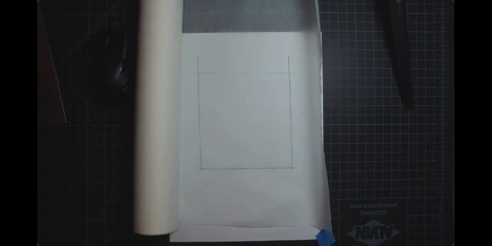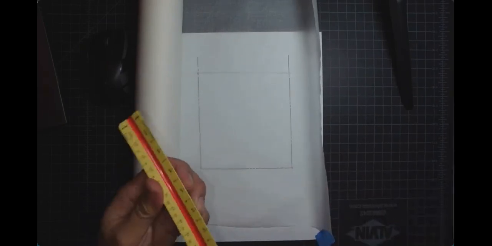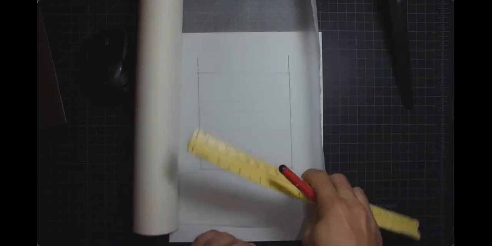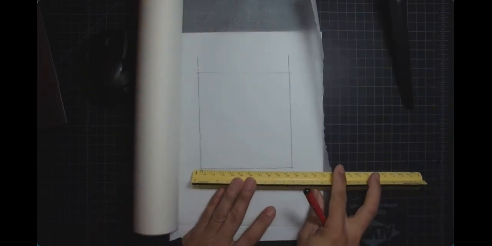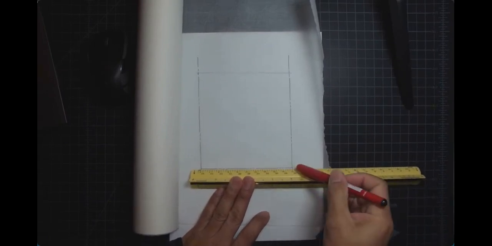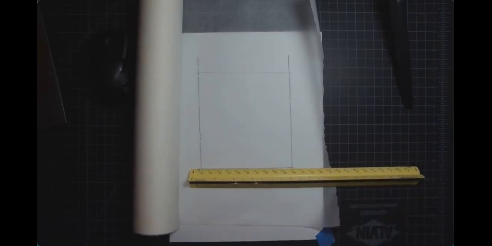You will need to use your scale. For floor plans, you probably want to use an eighth inch. Where's my eighth inch? Here's the eighth inch, and that's my 40 feet over here, 0 to 40. So now is the time to use this.